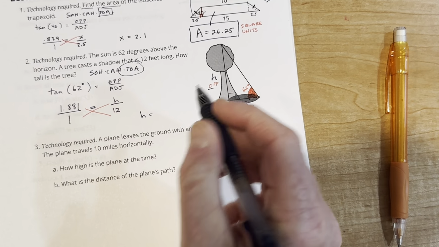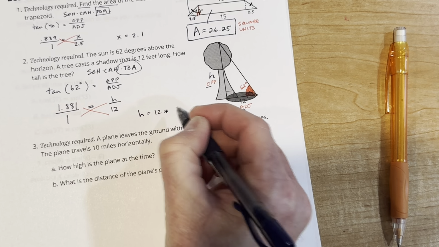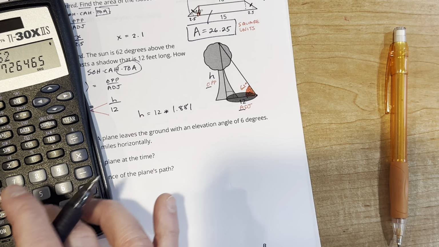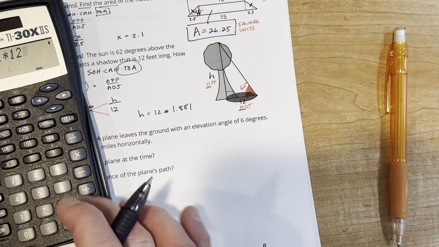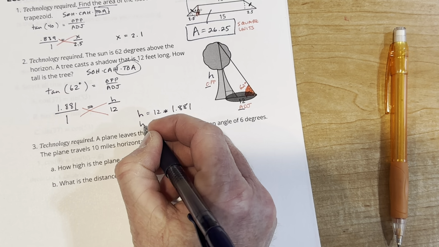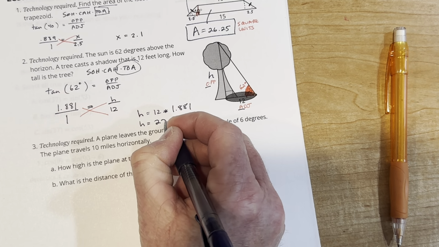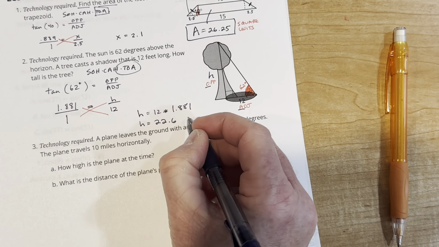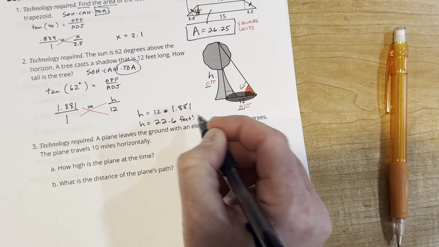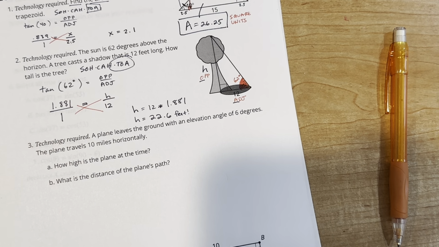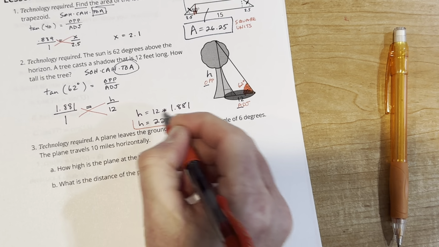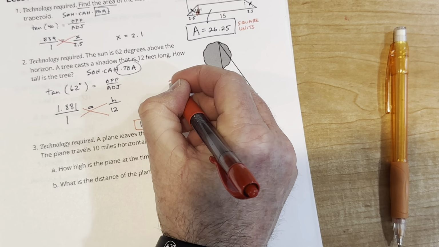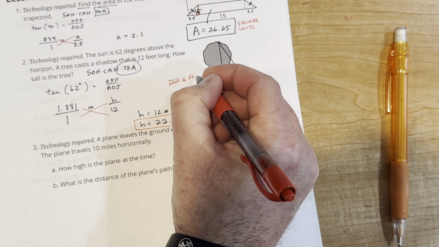H times 1 is H equals 12 times 1.881, 22.572. Let's just call it 22.6 feet. You could call it right there, that's good enough. That's full credit, but just to be certain, 22.6 feet.